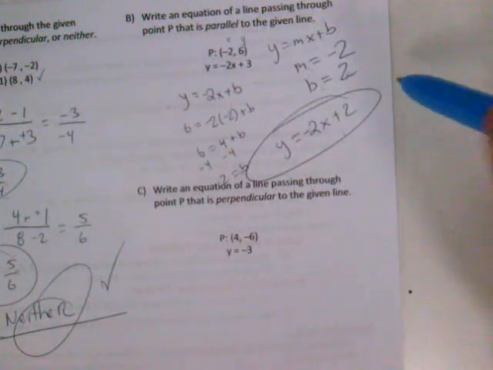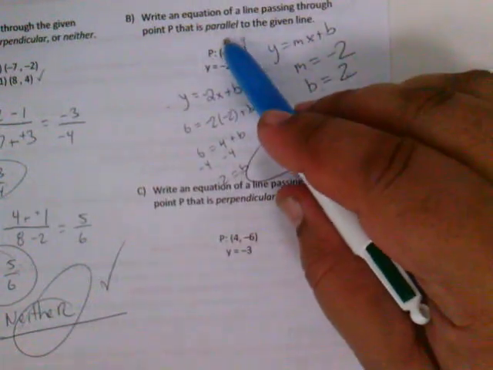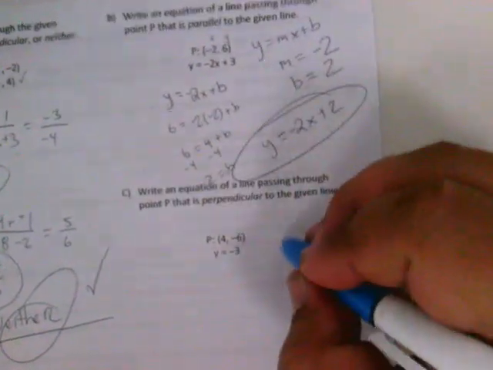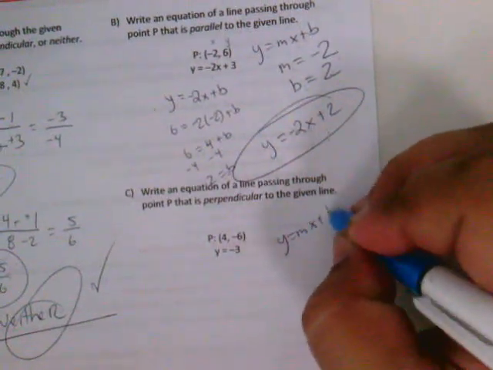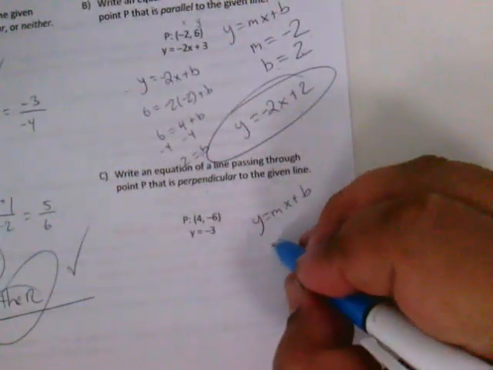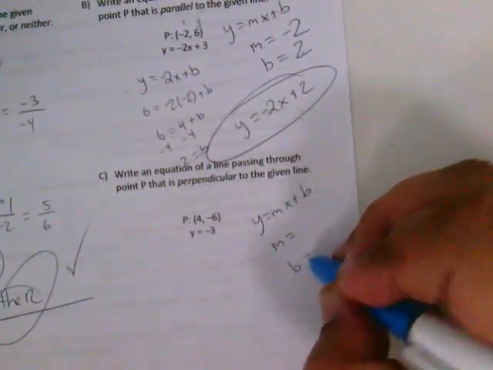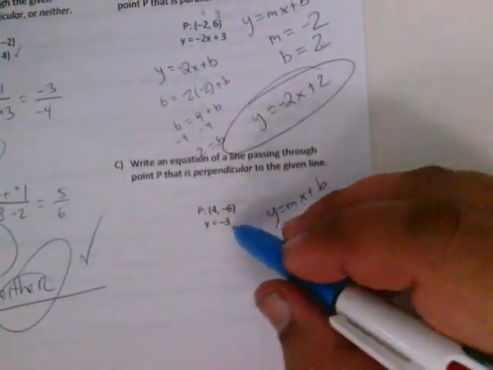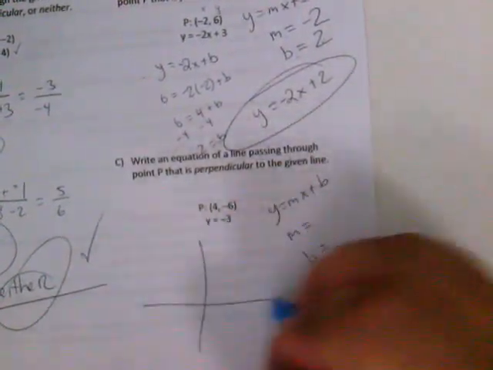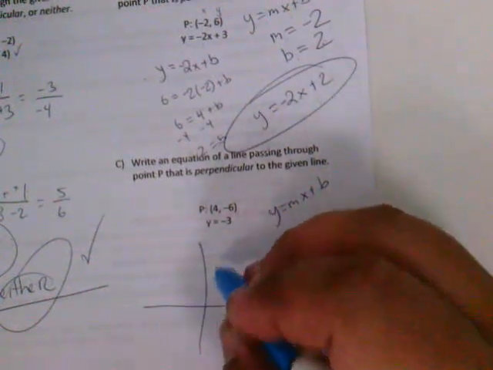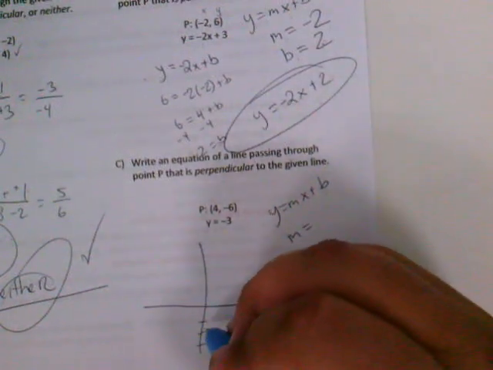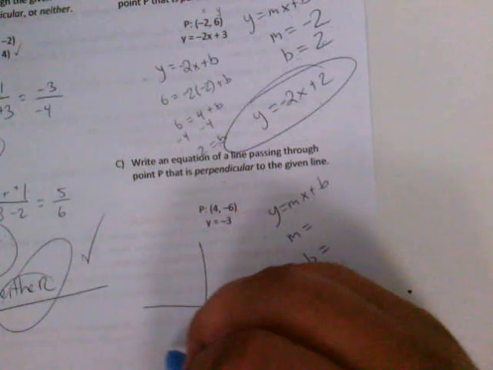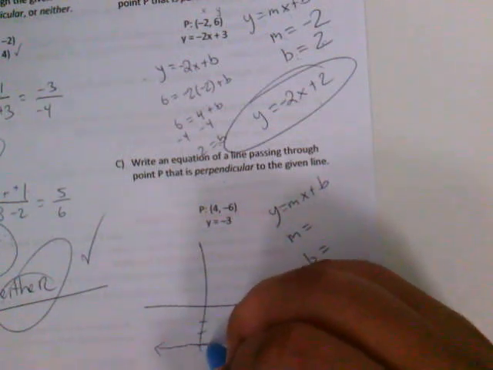All right, now let's try it one more time. This time we're not going to do parallel, we're going to do perpendicular. We need to make an equation of a line. To do that, we need two pieces of information, the slope and the y-intercept. Now this one says y equals -3. Let's think about that. 1, 2, 3. Okay, that's this.